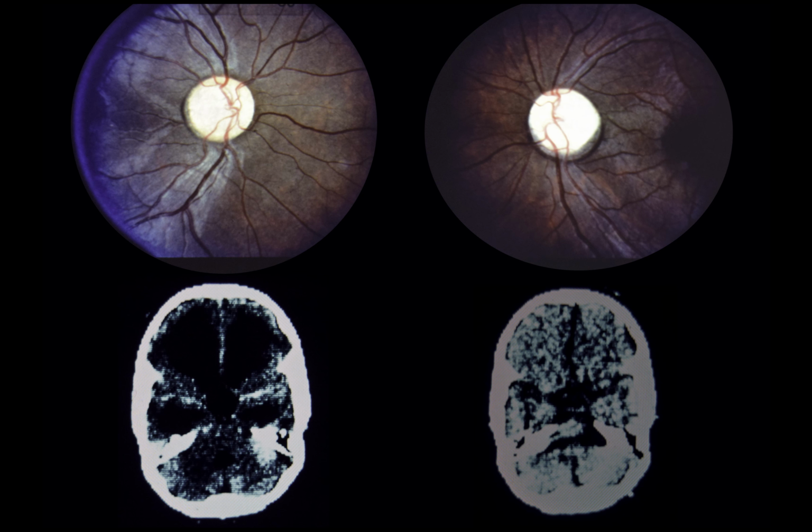Skull X-rays showed changes consistent with chronic increased intracranial pressure. Lower left. An ME scan demonstrates marked enlargement of the ventricular system. A diagnosis of congenital hydrocephalus was made and a ventriculo-atrial shunt was performed. Lower right. An ME scan 4 months after shunt demonstrates normal ventricular size.